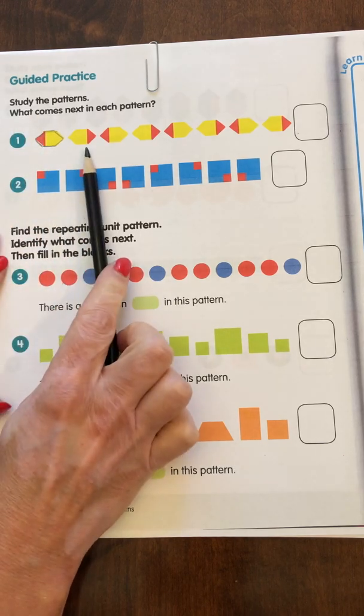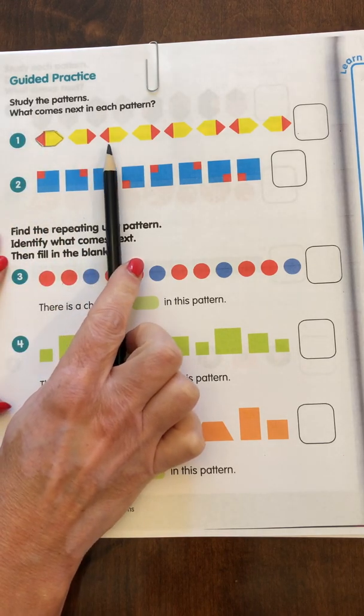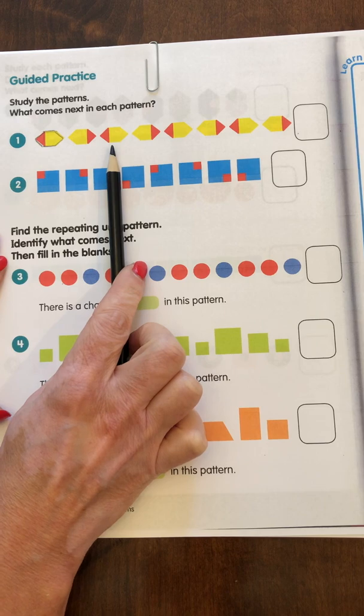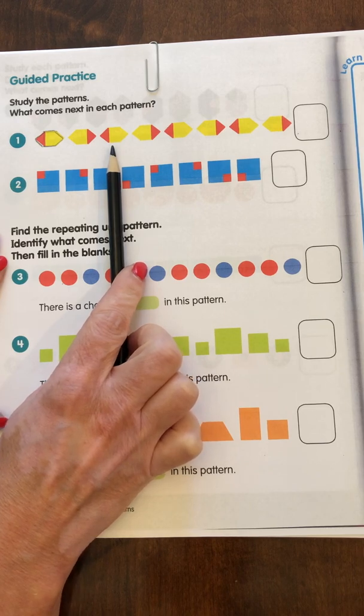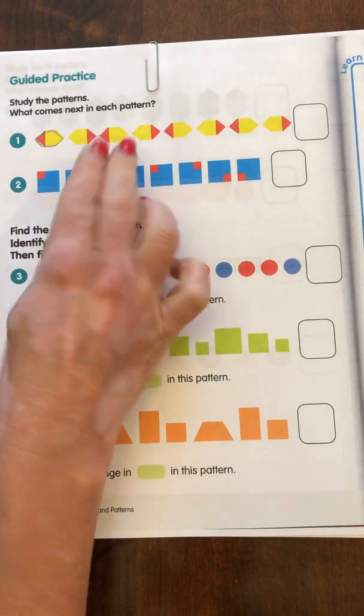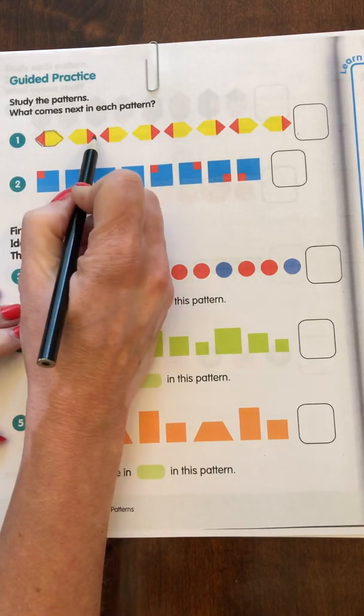And then what happens here? And then notice what happens here. So we are not changing our color. We're not changing our shape. We are doing what to our pattern? Yes, we're rotating it or we're flipping it. In this case, you're flipping it back and forth or rotating it a half circle.